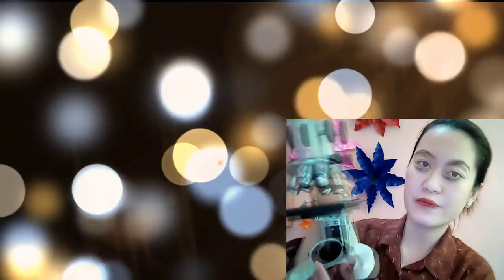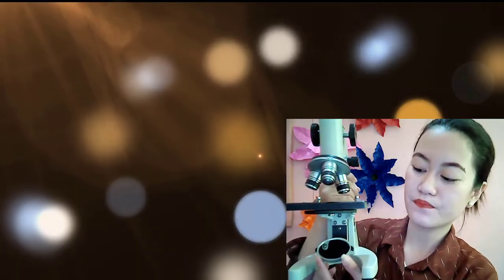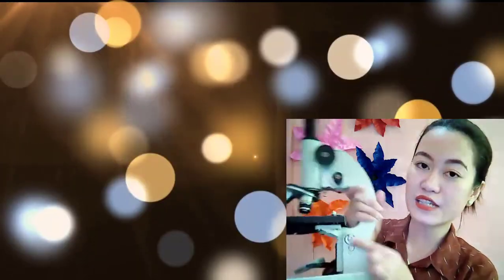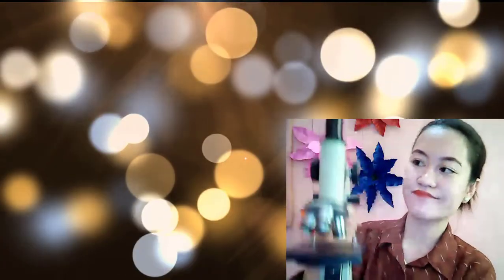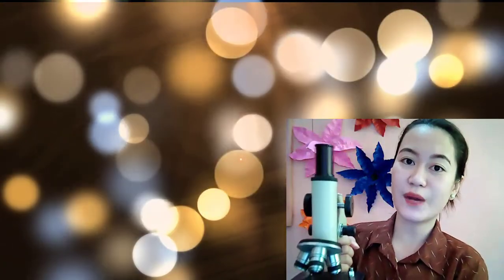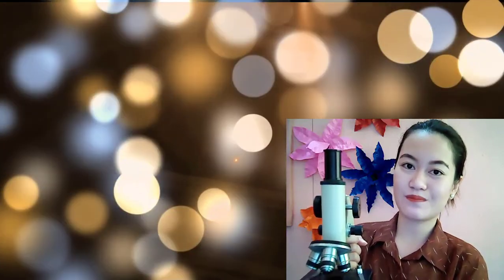Okay. And then we have here the diaphragm. We have here the mirror where the light comes from. And this is the inclination joint. And this is the base. Okay, class? So those are the parts of the microscope.